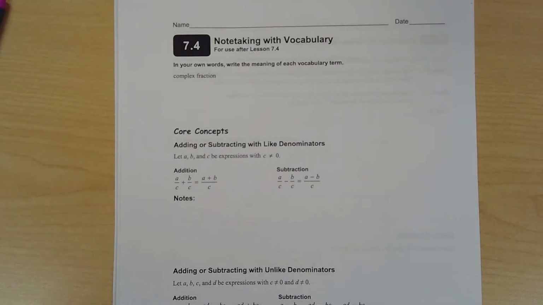Lesson 7.4 here. So actually this is one of my favorites. I know that it may not be yours, but hopefully you find a little bit of joy in doing some algebra here, especially hopefully after this lesson you'll find it somewhat easy. What this one is actually talking about is adding and subtracting fractions with unlike denominators and with like denominators. So we'll start easy and kind of build our way up, and they get into simplifying complex fractions. So there's a lot of stuff going on in this section.